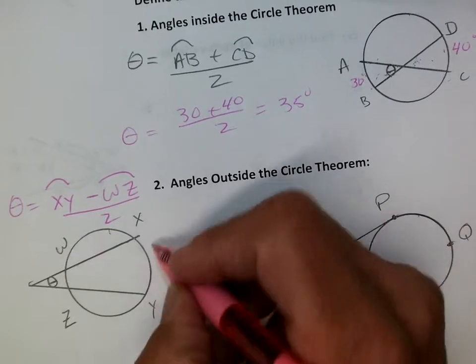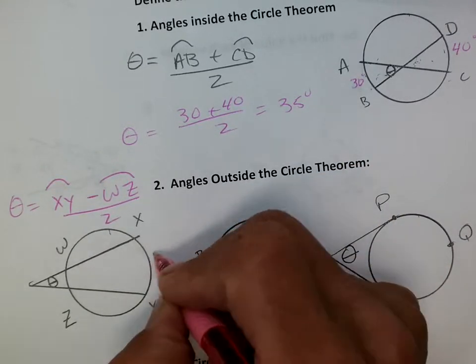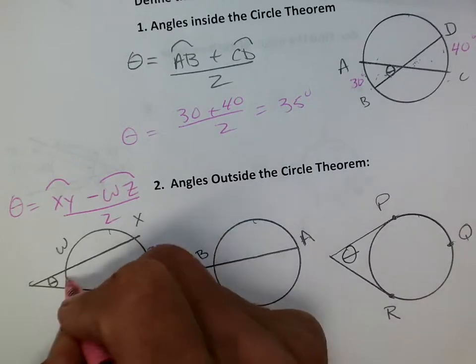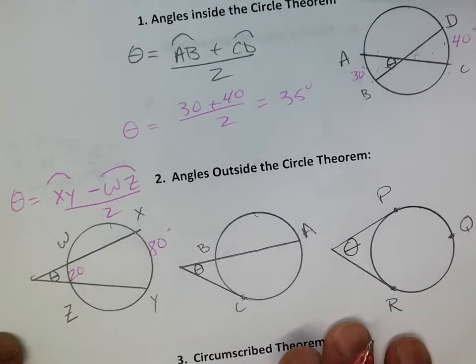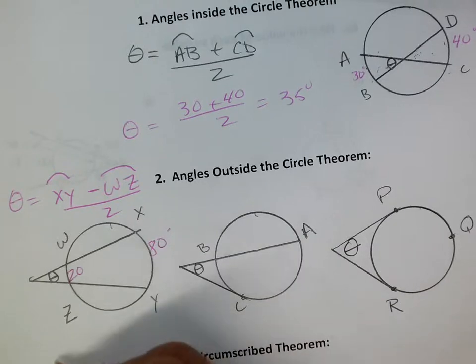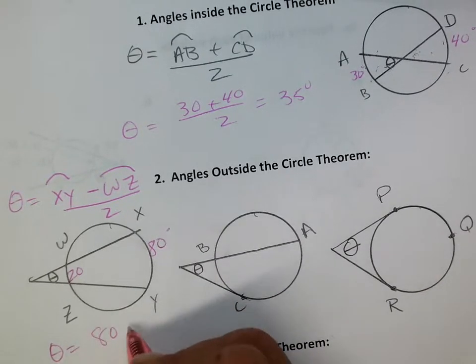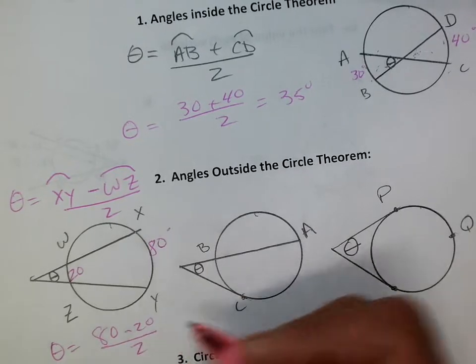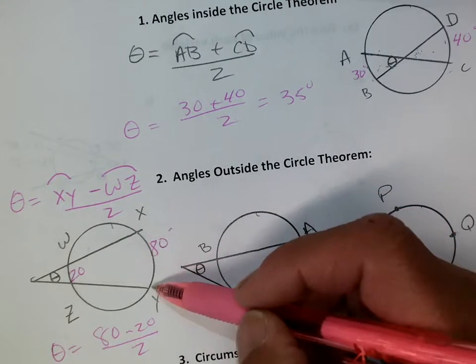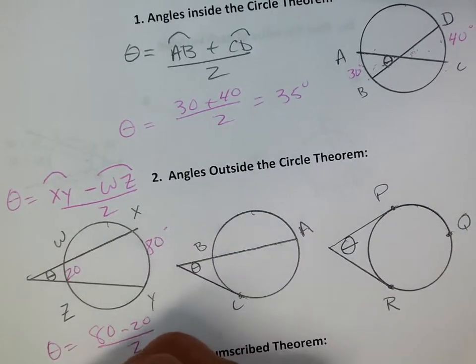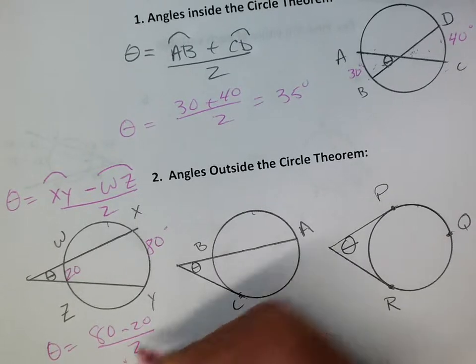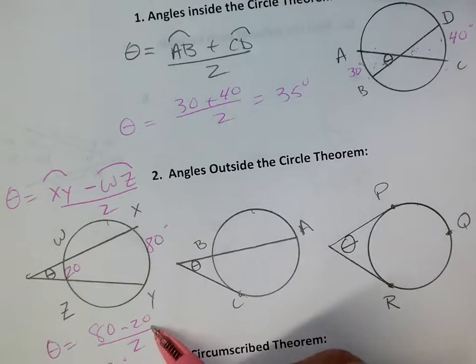Same thing, let me put some numbers in here. These are totally made up numbers. Let's say this is 80, and let's say this is 20 degrees. To find the angle here, Holly, we're going to go theta equals 80 minus 20 divided by 2. That's all we're going to do, find that angle. So outside arc 80 minus 20, which is 60, divided by 2. So in this case, theta is going to be 30 degrees. You okay with that? 80 minus 20 is 60. 60 divided by 2 is 30. Thumbs up. It's pretty easy, isn't it?